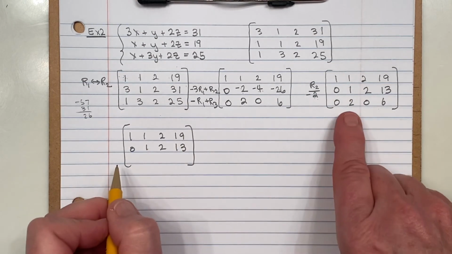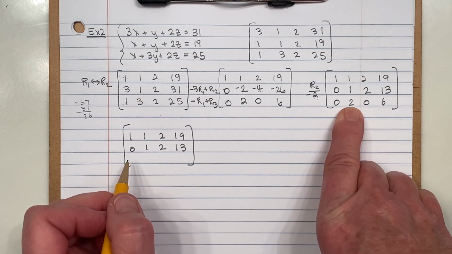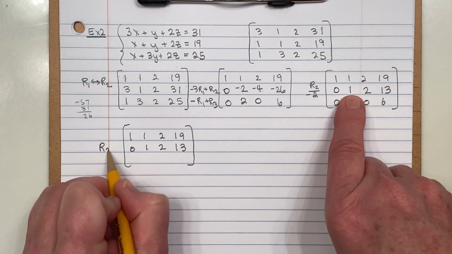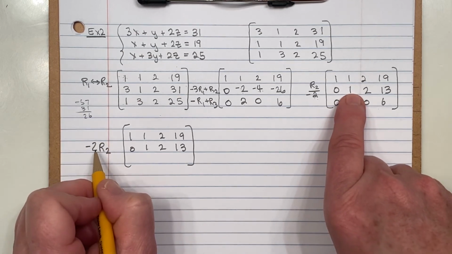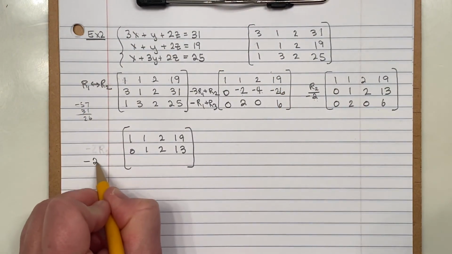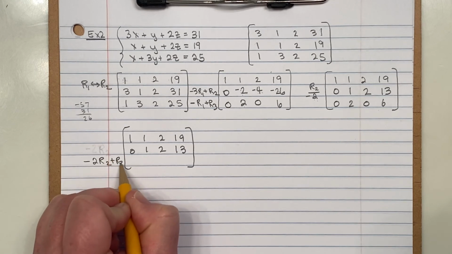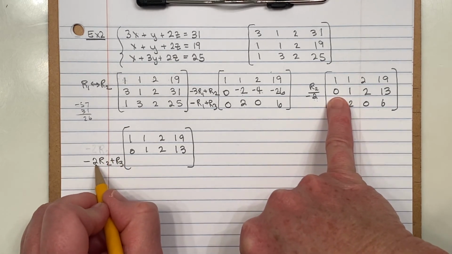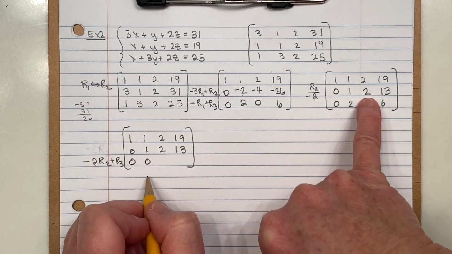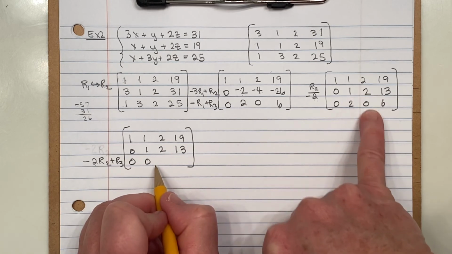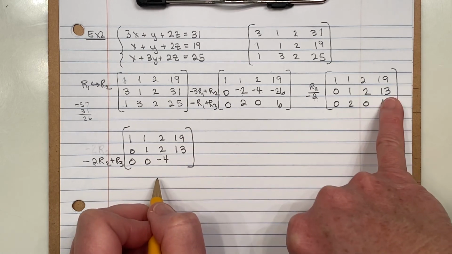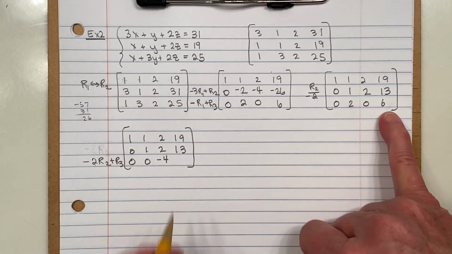But I need to change that number to a 0. So I'm going to look up above into row 2. If I multiply row 2 by negative 2 and then add it to row 3. Oops, putting that in the wrong spot, aren't I? Negative 2 times row 2 plus row 3. So 0 times negative 2, 0, 0 plus 0 is 0. Negative 2 plus 2 is 0. Negative 2 times 2 is negative 4 plus 0, negative 4. Negative 26 plus 6 is negative 20.